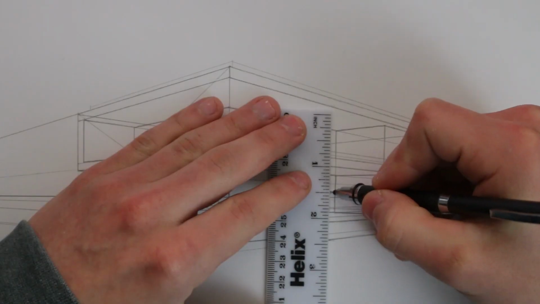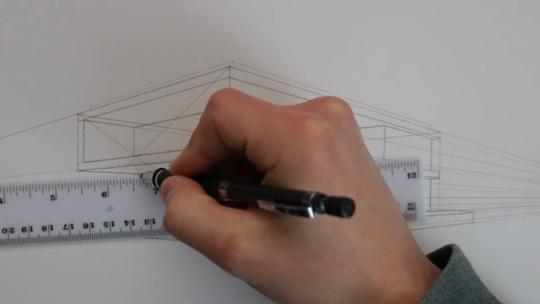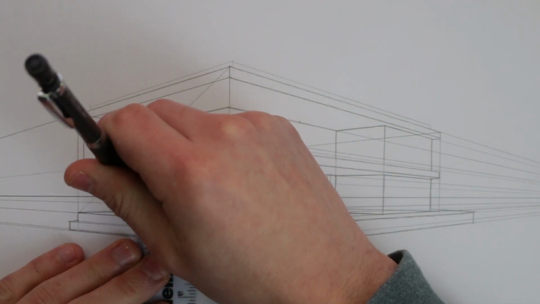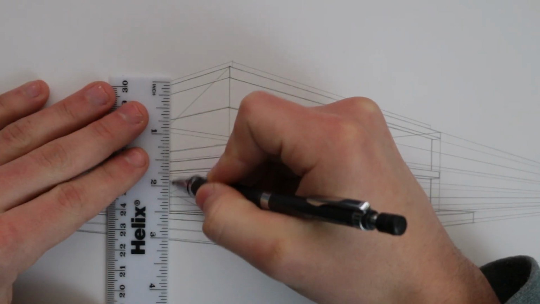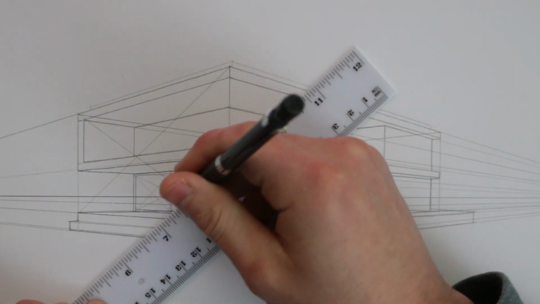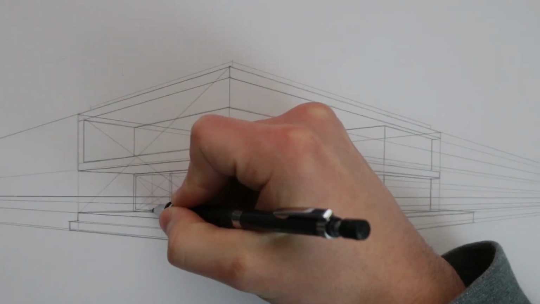So I start to do this by dividing up these planes that I'm going to be drawing the windows on. Now you'll often see me divide them in half and then half again, so that I can draw in the window frames at equal sizes. Remember, we have to consider the foreshortening, and so this technique is a good way to do that.